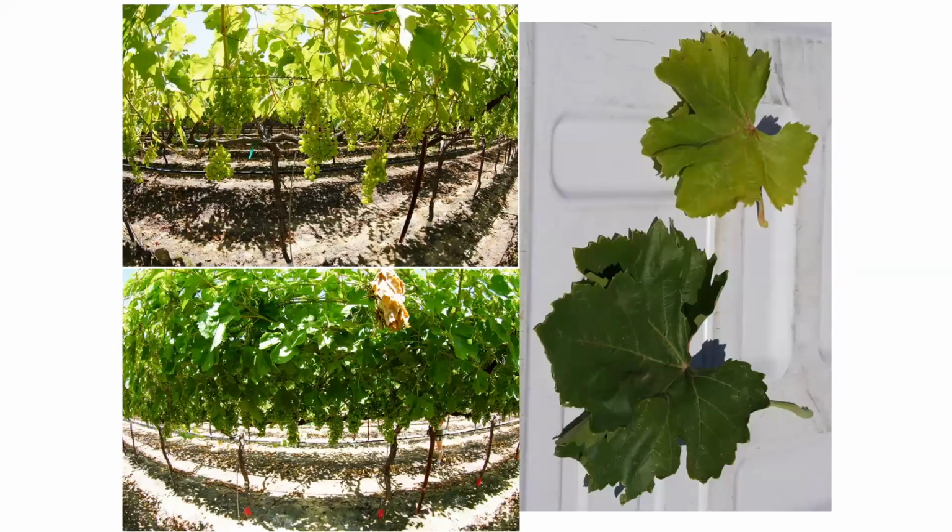Here's a different view of the same vines. The low N leaves are smaller. The high N leaves are larger. They also vary in color.